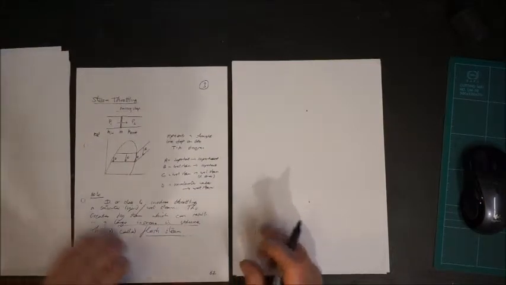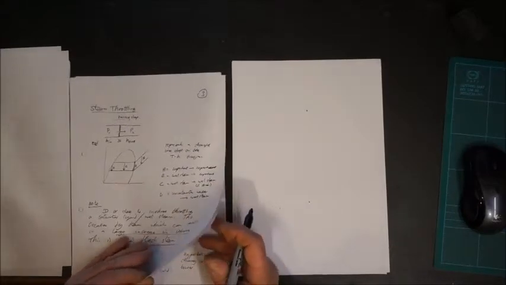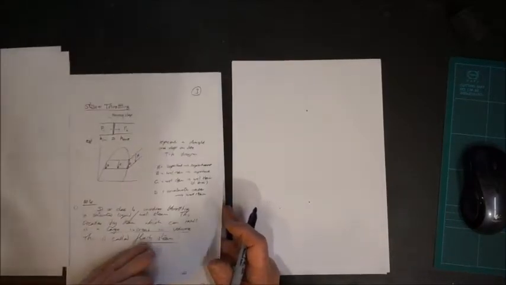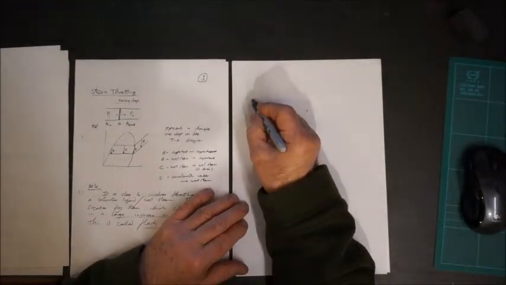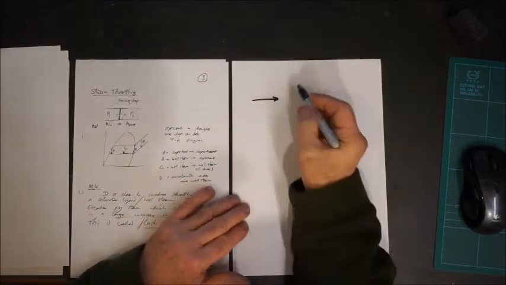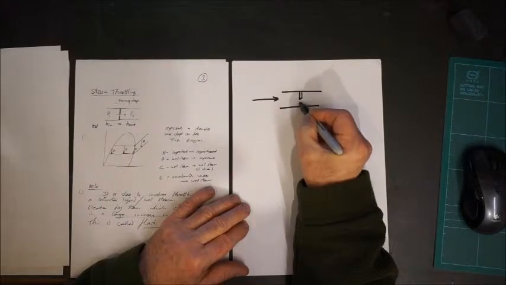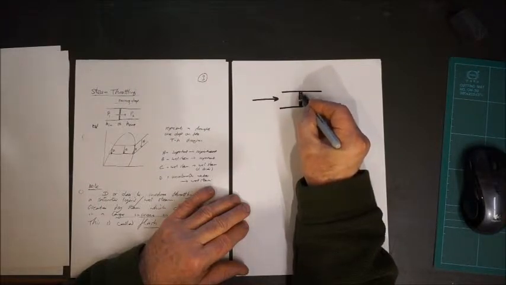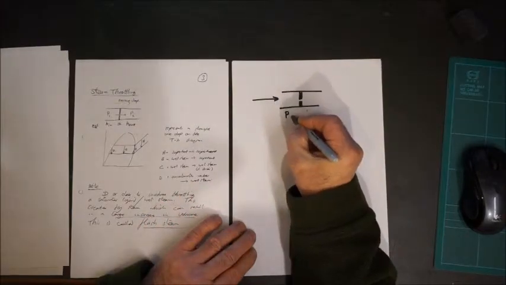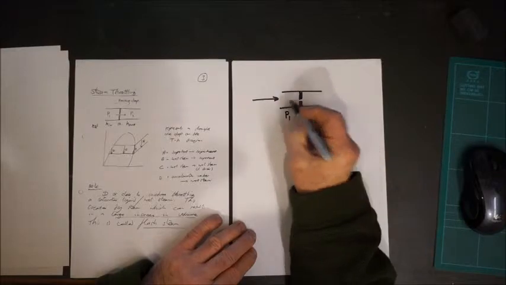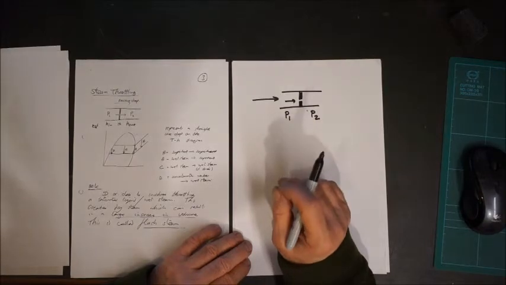Now, there's a couple of other bits here. I'm going to talk about steam throttling, but I'm not going to talk about the calorimeter. So what is steam throttling? Well, if you have steam coming out of your boiler and you pass it through a little hole, so we've got some kind of blockage here, then we're going to get a drop in pressure. So as the steam's going through, it's being squeezed through the small hole, the pressure drops.